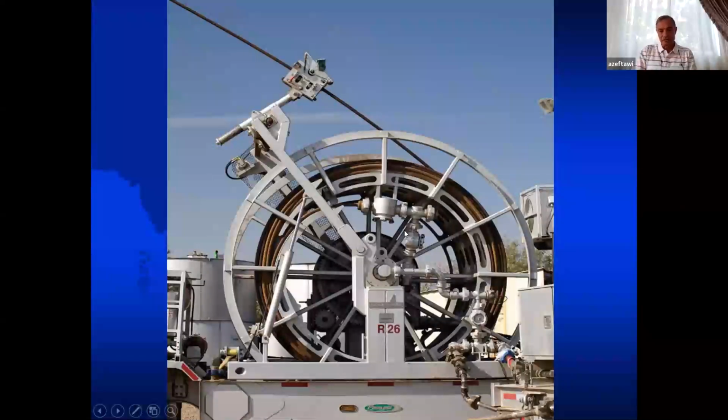And here, if you notice, we have two isolation valves. This is at the beginning of the reel, where we connect the start of the pipe when we spool the pipe on the drum.